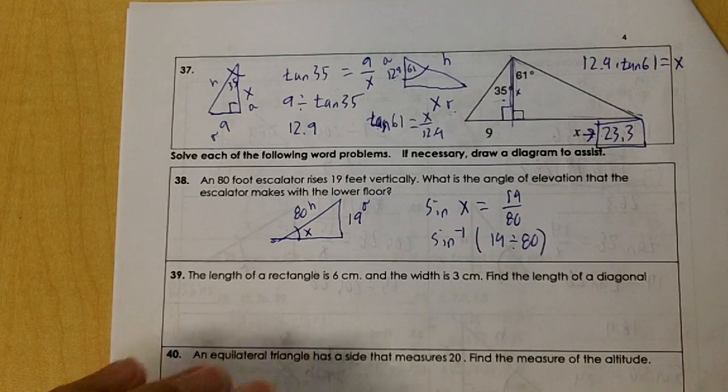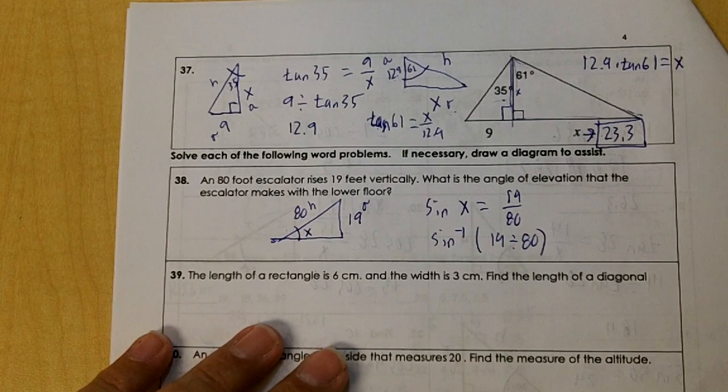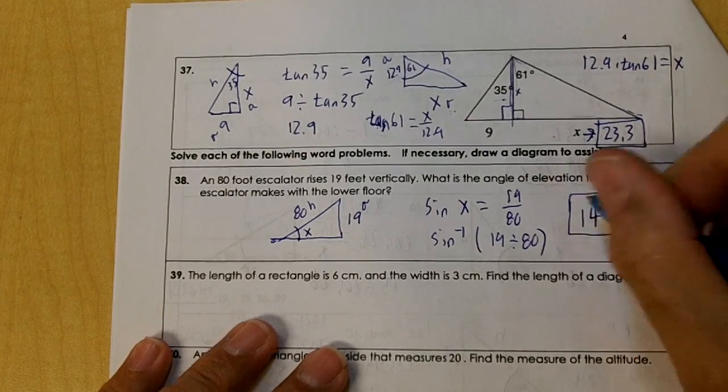Punch that in on the calculator. And round it to the nearest degree. So we're going to round it to a whole number. 14. So 14 degrees is what the escalator rises by.